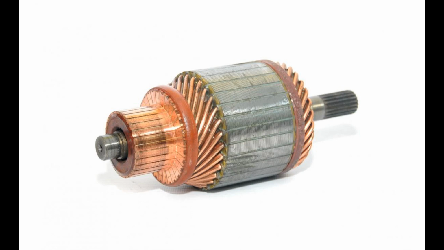Electromagnetic induction. As the rotor's magnetic field rotates within the stator, it cuts across the stator's coils. According to Faraday's law of electromagnetic induction, a changing magnetic field induces an electric current in a nearby conductor. In this case, as the magnetic field of the rotor rotates, it induces an alternating current, AC, in the stator coils.